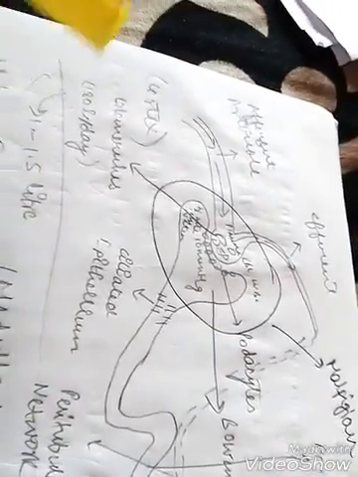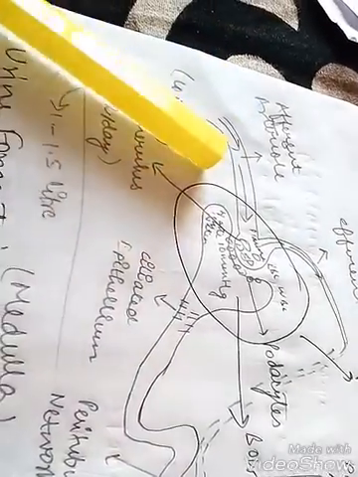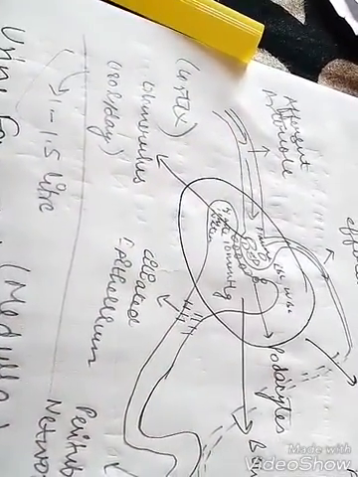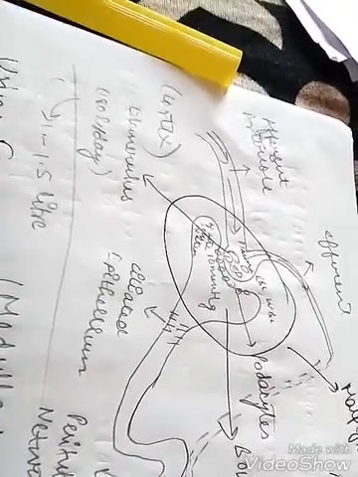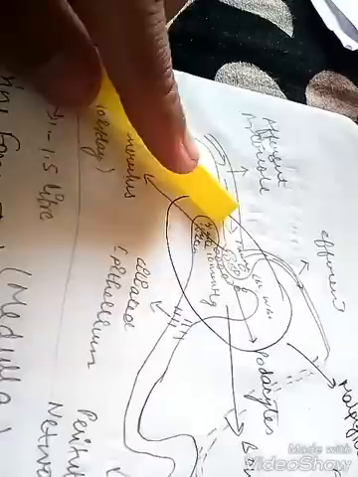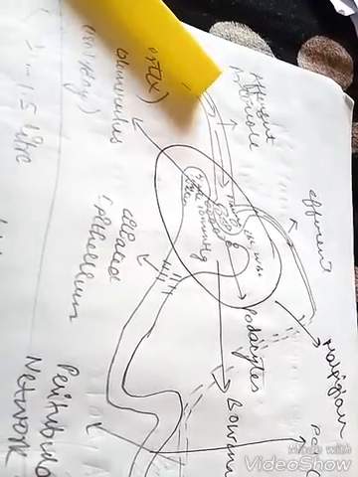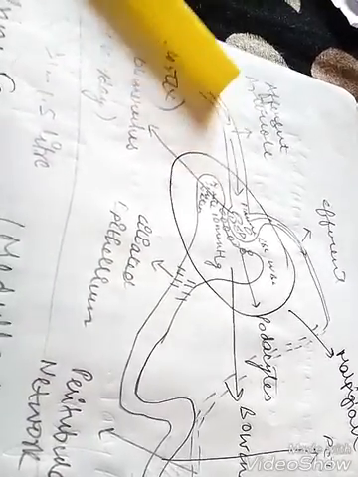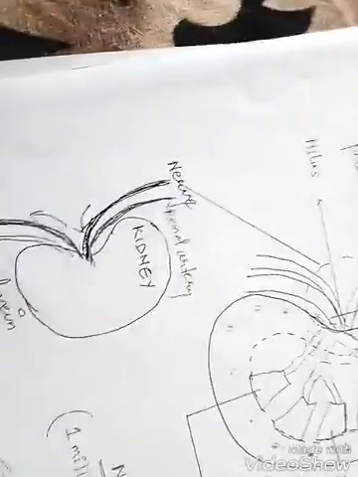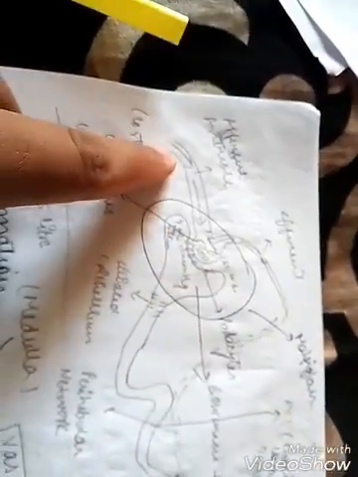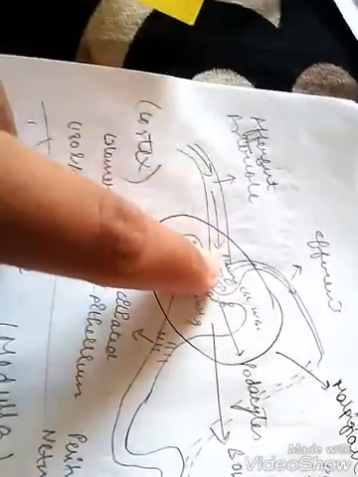Obviously, if there's an artery which enters the kidney, it just won't go inside and come out. There would be some function of that. What is this? This is the efferent arteriole, a type of artery. You all know afferent means entering and efferent means going out. So basically the blood comes from the renal artery, enters the kidney, and in the kidney it enters the afferent arteriole. Got it? It enters over here.